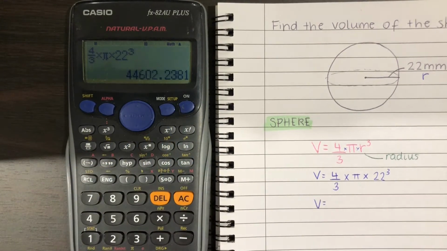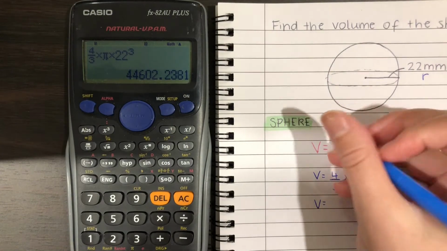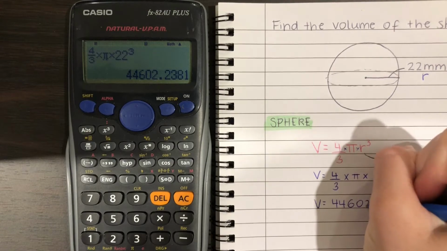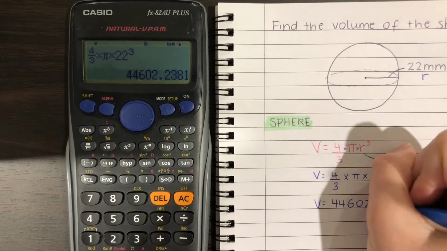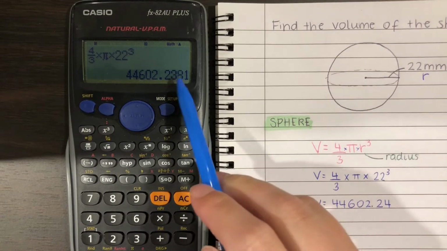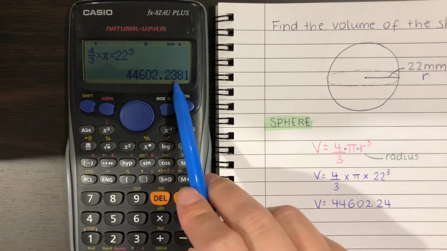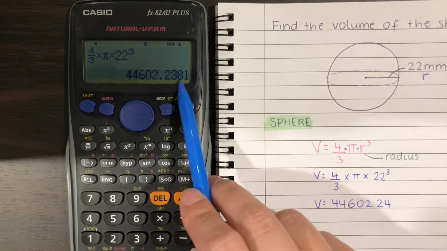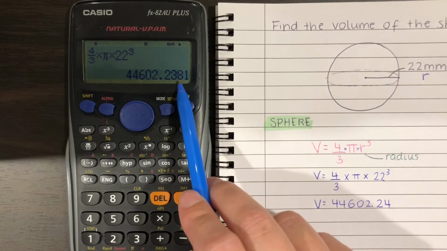We press equals, and we're rounding that to 2 decimal places, which is 44,602 plus 24. Now, because we want 2 decimal places, we have to look at the third number. Well, 8 is equal to or greater than 5.